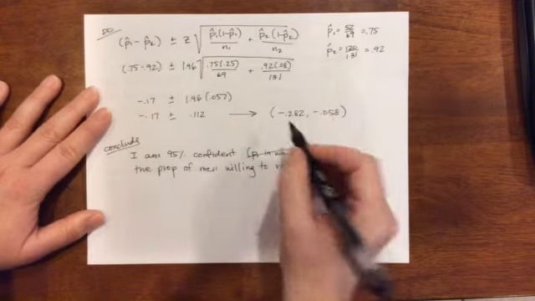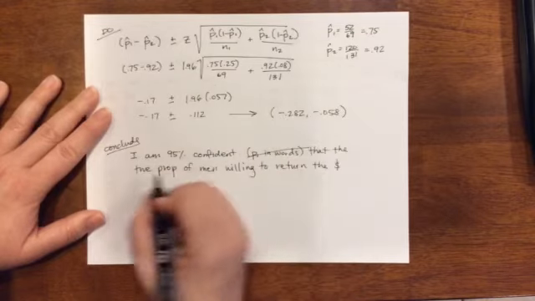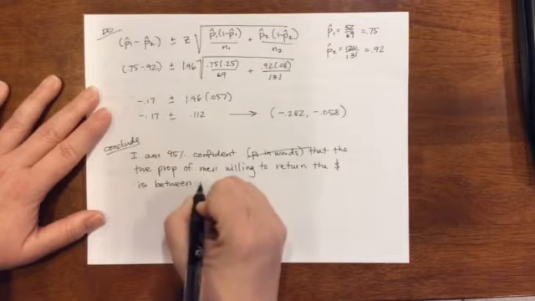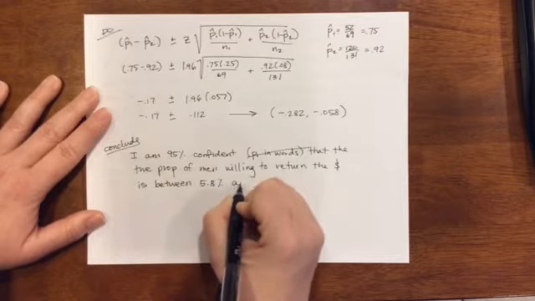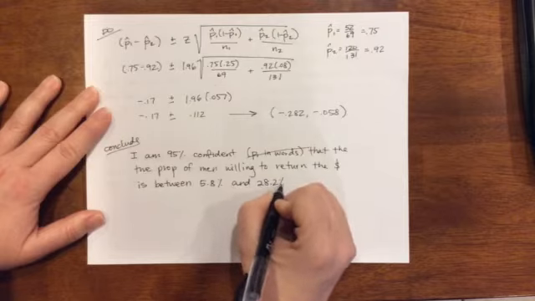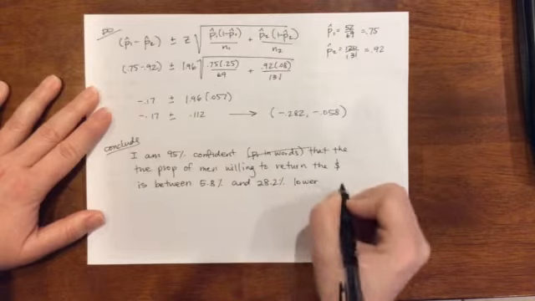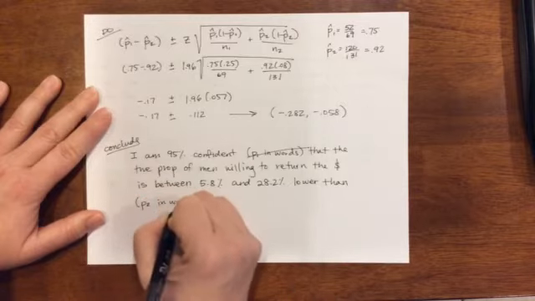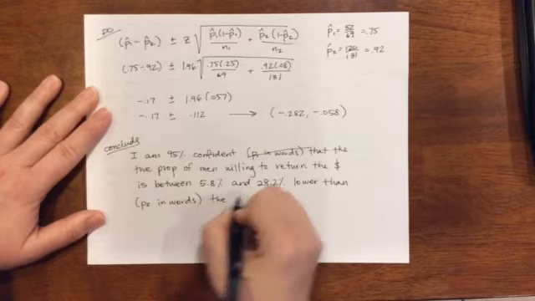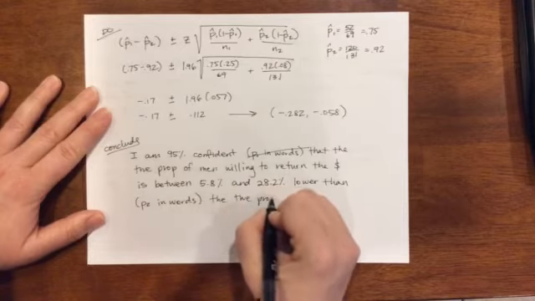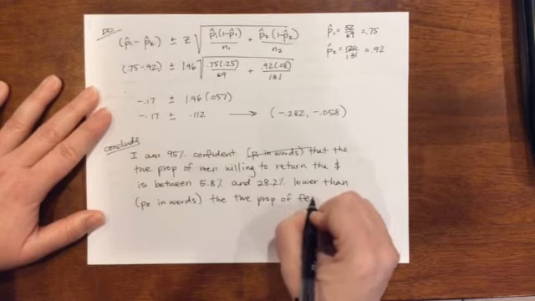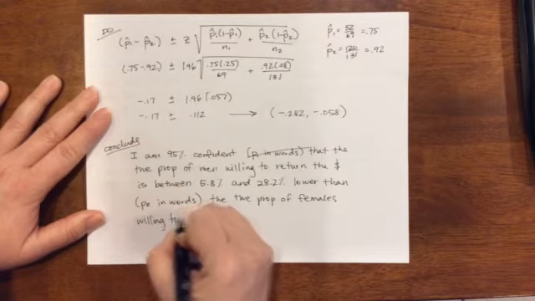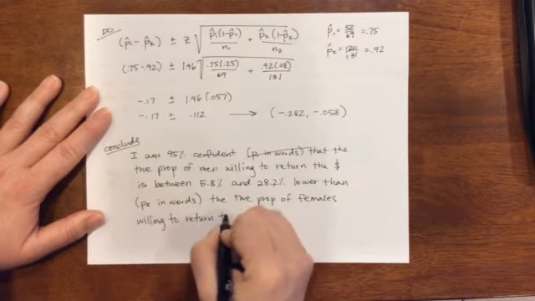Now we're going to take this answer, and 2 negatives means that the first group was smaller. So we're going to say is between 5.8% and 28.2% lower than, and then you're going to write parameter 2 in words: the true proportion of females willing to return the money.